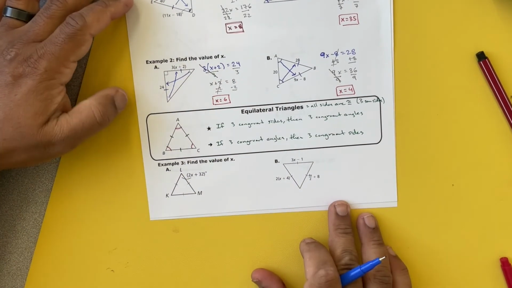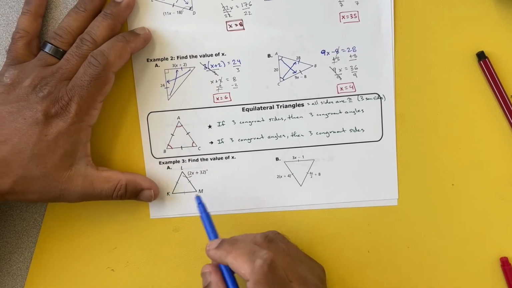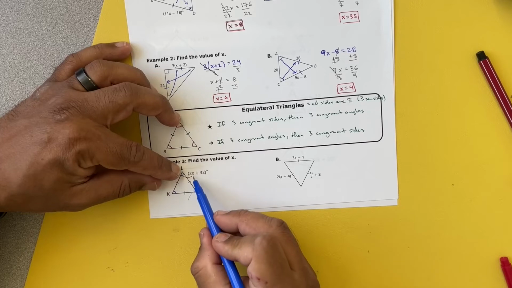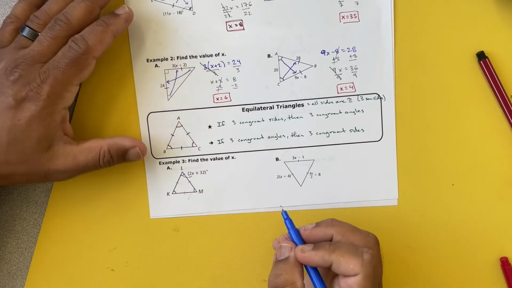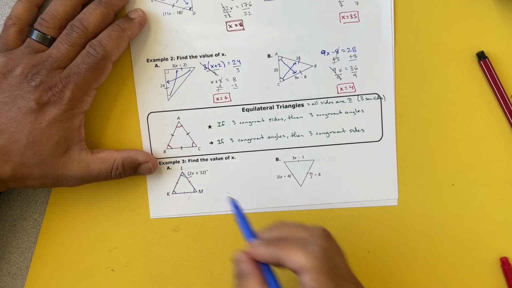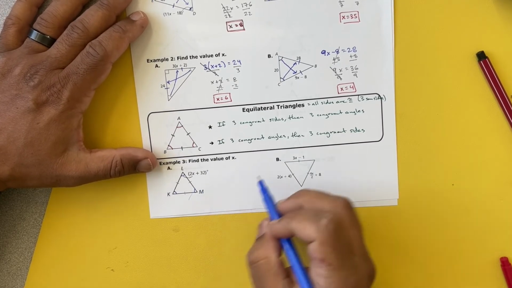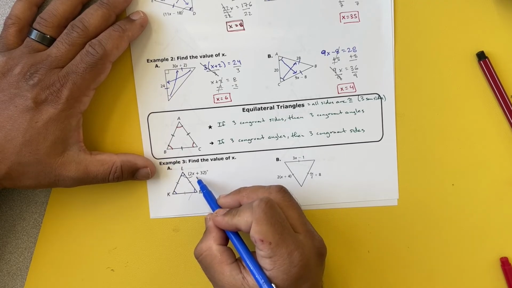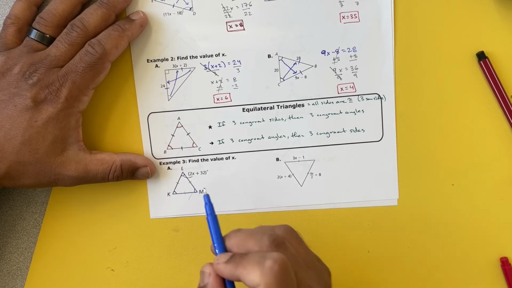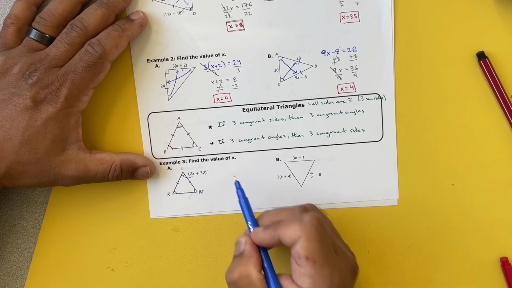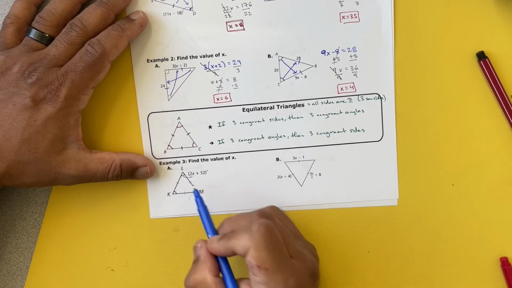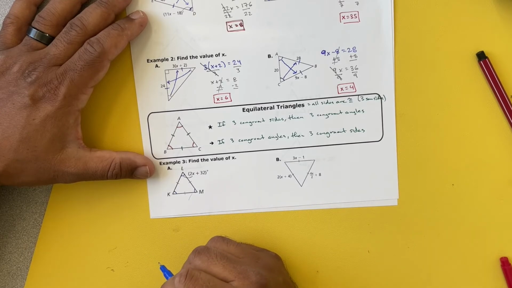These are kind of easy in the respect that all 3 angles are the same, so you don't have to decide which ones are the same. So you're just going to have 3 of these, and they all add up to 180. So I've got 3 of these, and they equal 180. And I could go 2x plus 32 plus 2x plus 32 plus 2x plus 32 equals 180. Or I could do 3 times 2x plus 32 equals 180 because there's 3 of them.